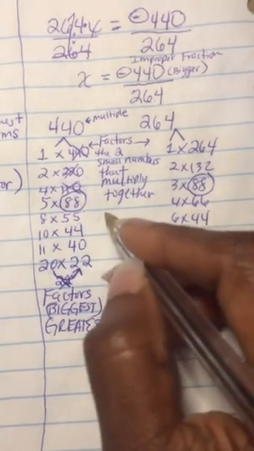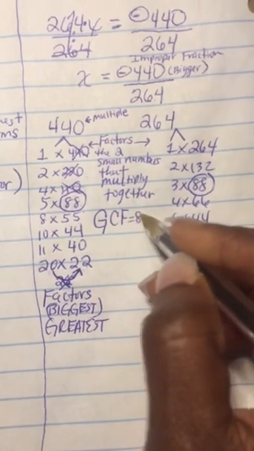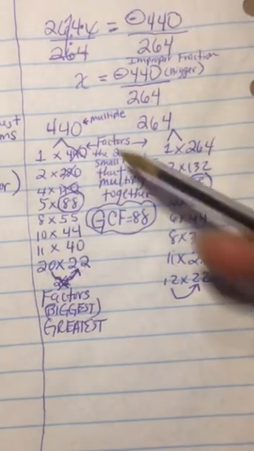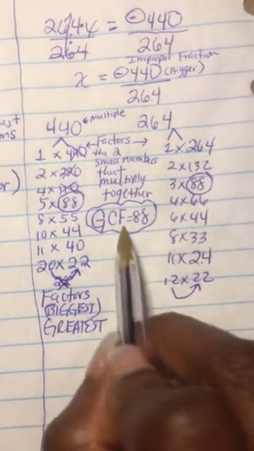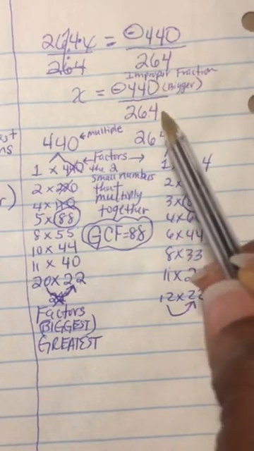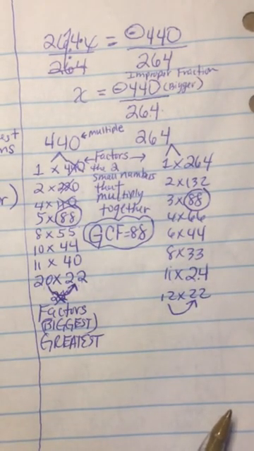So to find the greatest common factor, you're always going to start on the right side, looking at the bigger numbers. We're going to take this GCF, and we're going to divide it by the numerator and the denominator in order to reduce this fraction.